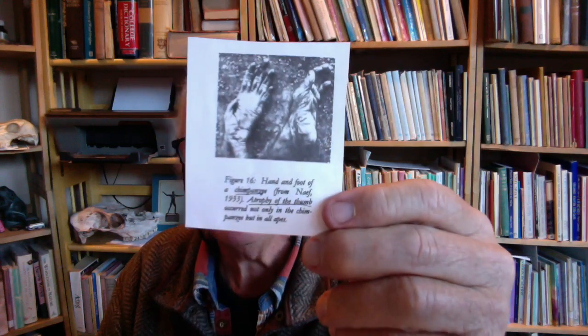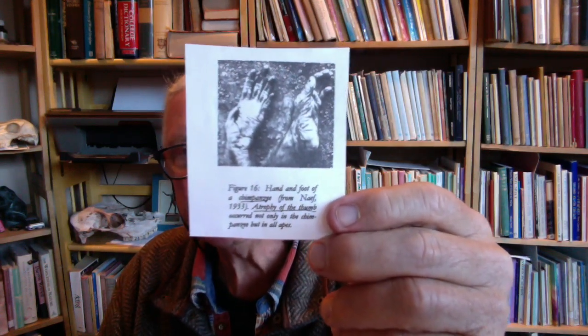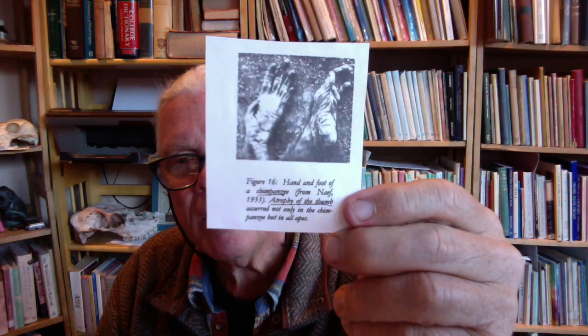In our next picture, we see the photograph of a chimpanzee's hand and feet. I find this photo very striking with its atrophied thumb.